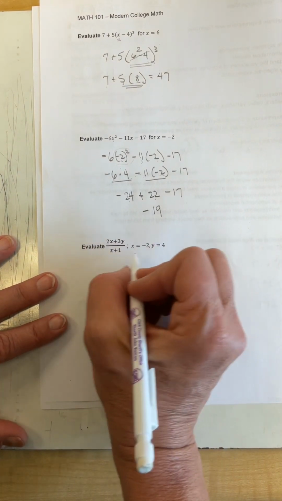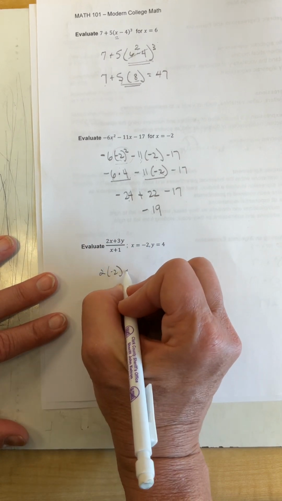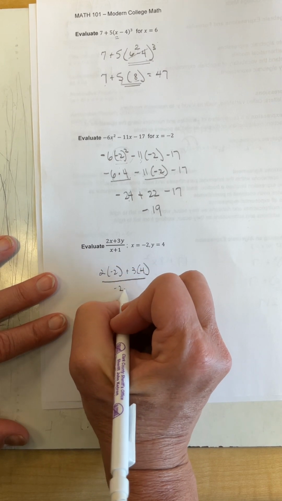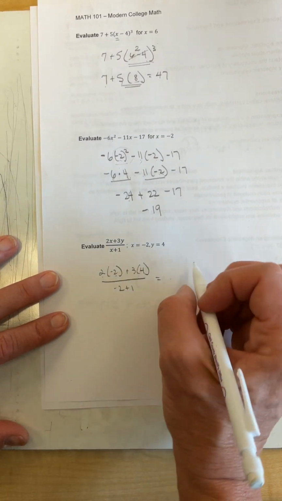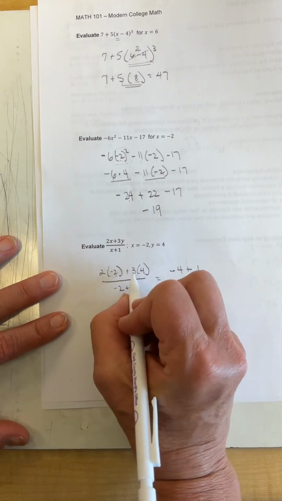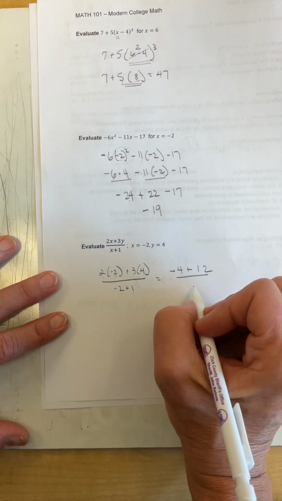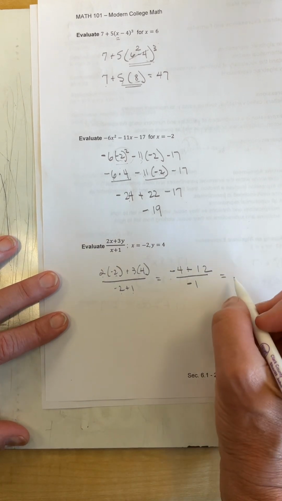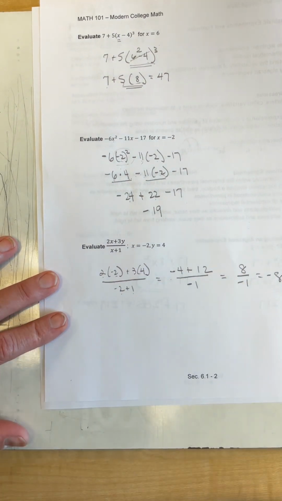For the next problem, when we substitute two variables in, we'll have 2 times a -2 plus 3 times 4 over -2 plus 1. And so again, I'm going to work the same operations. I'll have 2 times a -2, which is now a -4, plus 3 times 4, which is 12, all over -2 plus 1. -2 plus 1 is going to be -1. And then my final answer will have 8 over -1, so I end up with a -8.